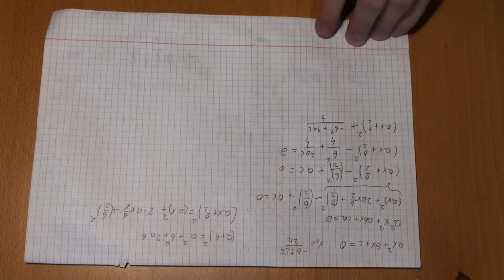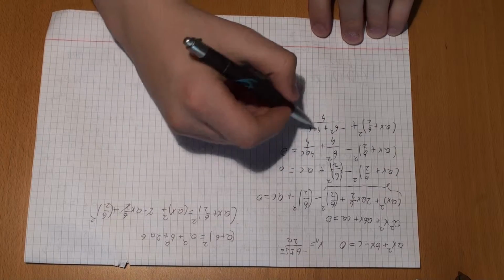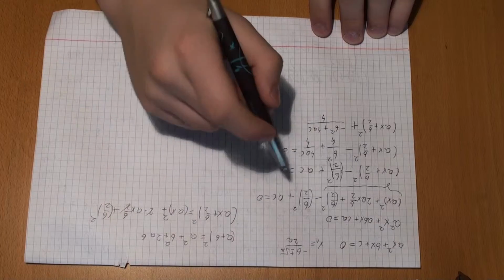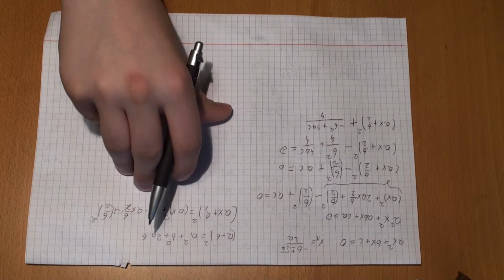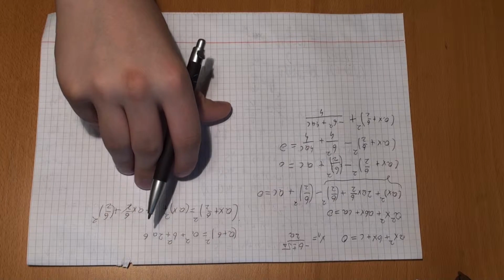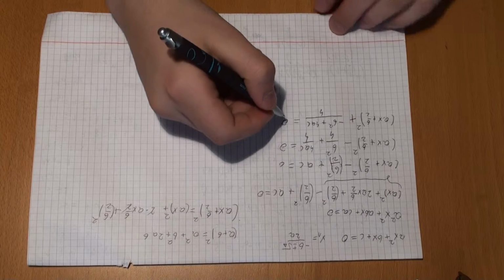And hey, that bit looks quite familiar, right? It looks somehow very similar to delta, right?